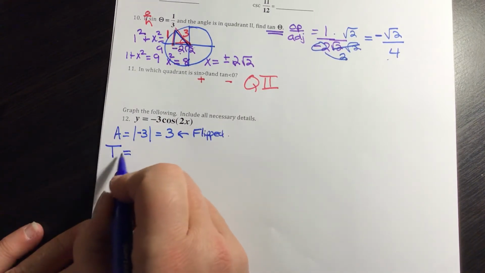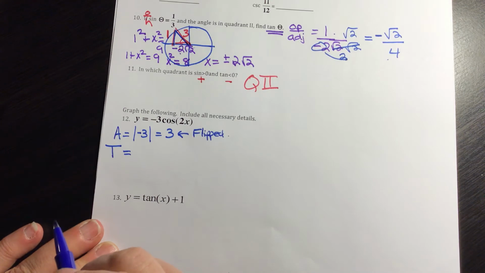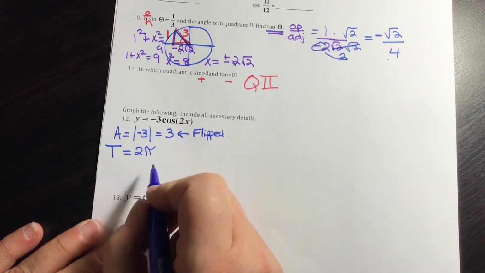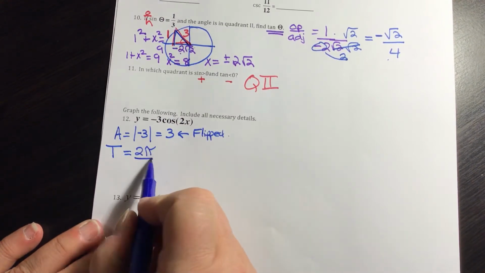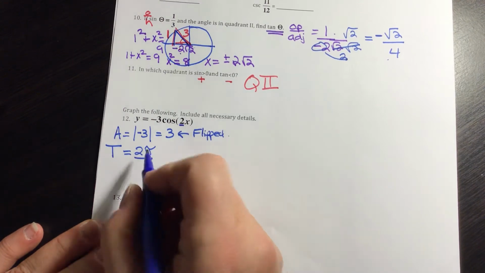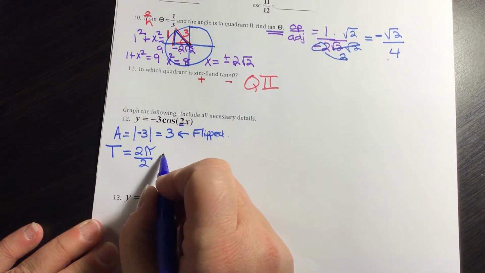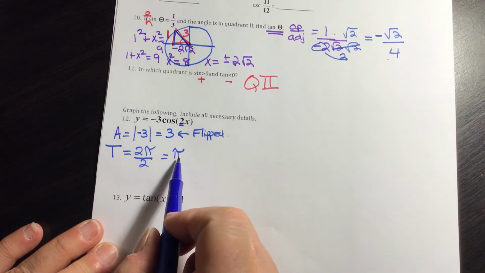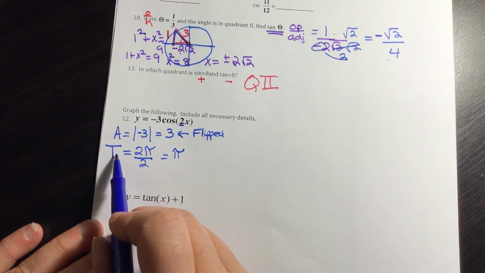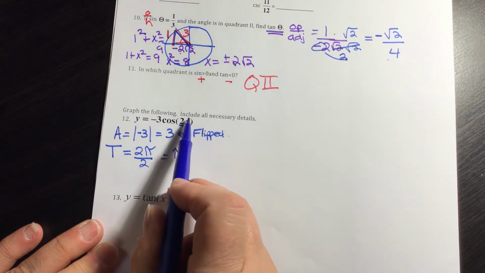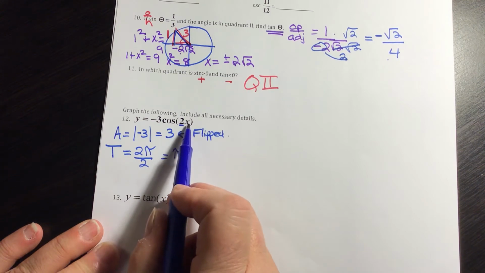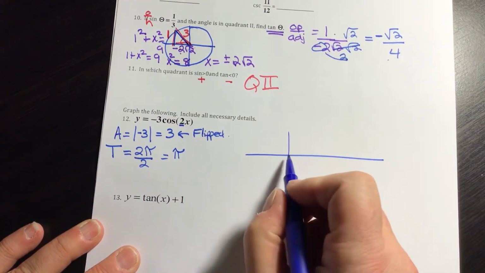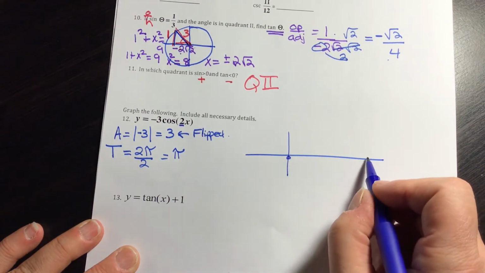My period, or the time that it takes to get from the start of one cycle to the end of one cycle, is going to be 2 pi, because cosine has a period of 2 pi, divided by this b value, which is 2. So my period is pi. And I'm going to start at 0, because I don't have any phase shift. I have nothing in the parentheses that says add or subtract to 2x. So I'm going to start at 0, and I'm going to go to pi.